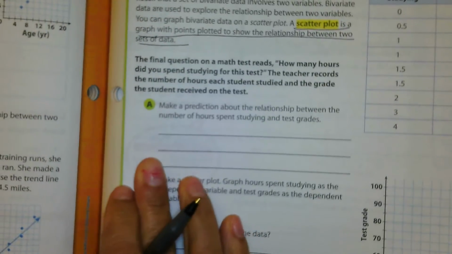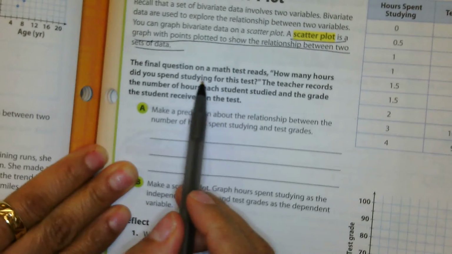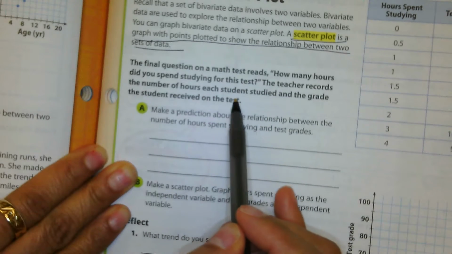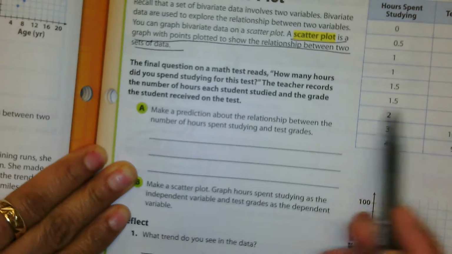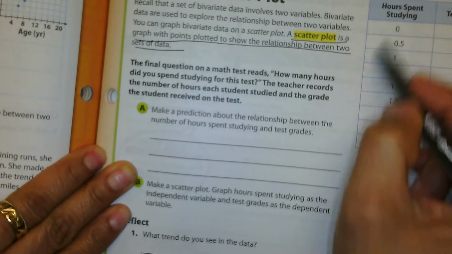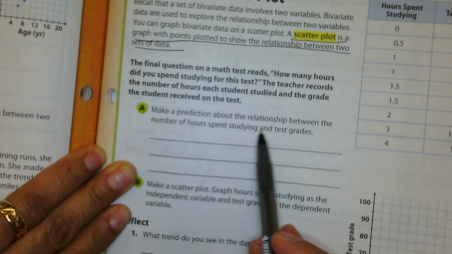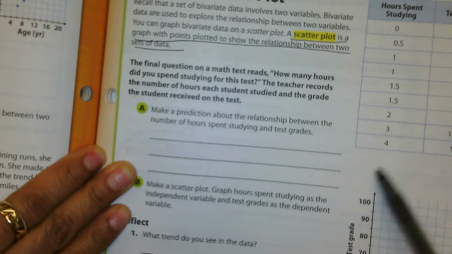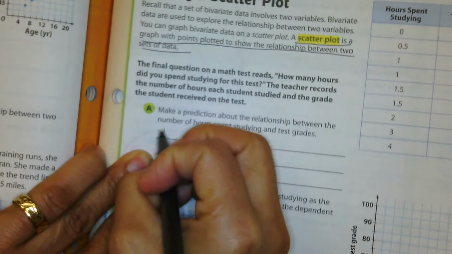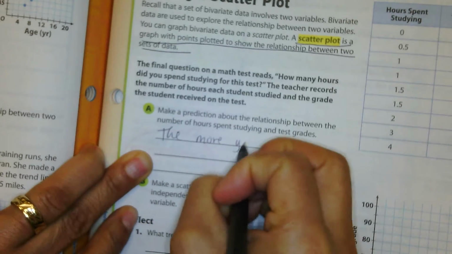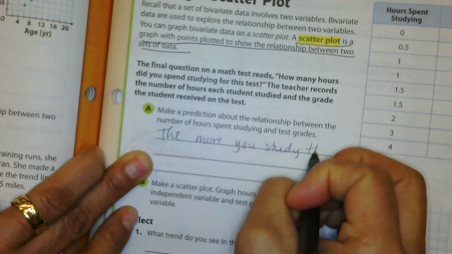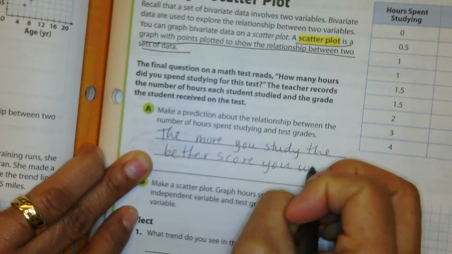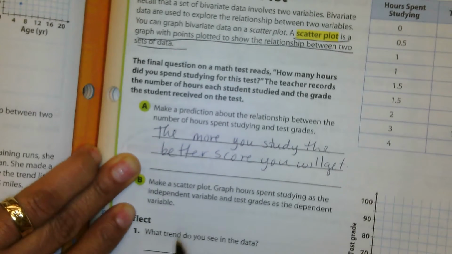For example, the final question on a math test reads, how many hours did you spend studying for this test? The teacher records the number of hours each student studied and the grade the student received on the test. So here's the data right here. It says make a prediction about the relationship between the number of hours spent studying and test grades. What do you think is going to happen? As you study more, the grade should be better, right? The more you study, the better score you will get. That's what I think.